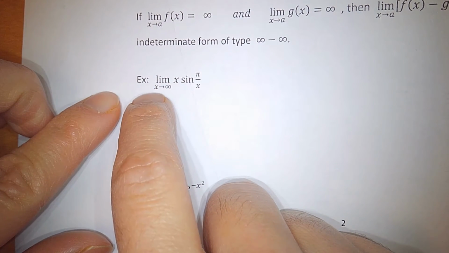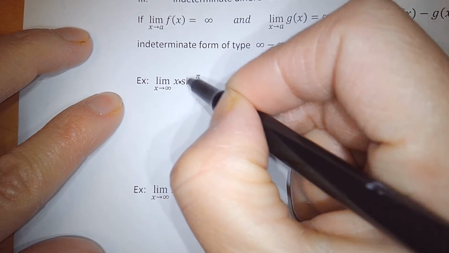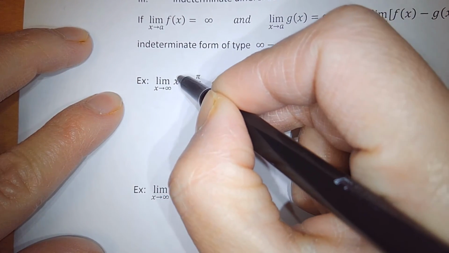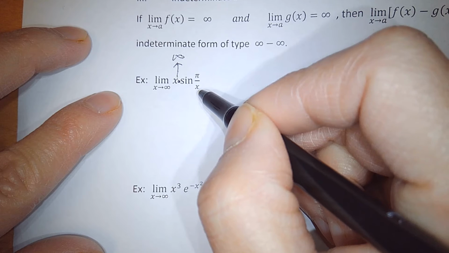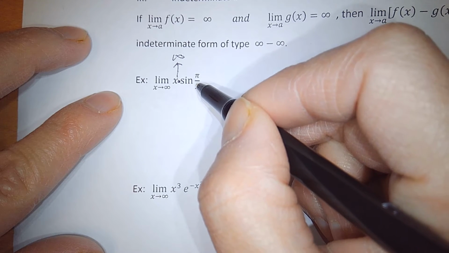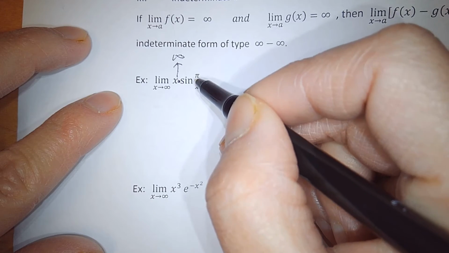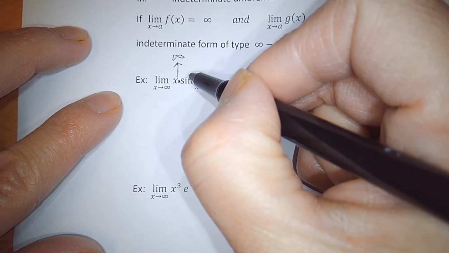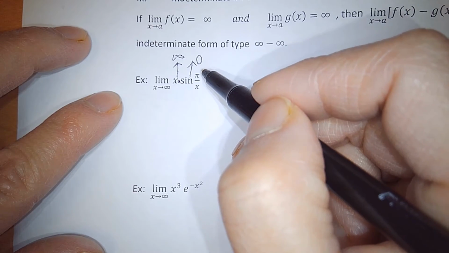When x goes to infinity, x times sin of pi over x. This x goes to infinity, right? How about sin of pi over x? As x goes to infinity, pi over infinity is 0, right? The sin of 0 is 0. So we have infinity times 0.